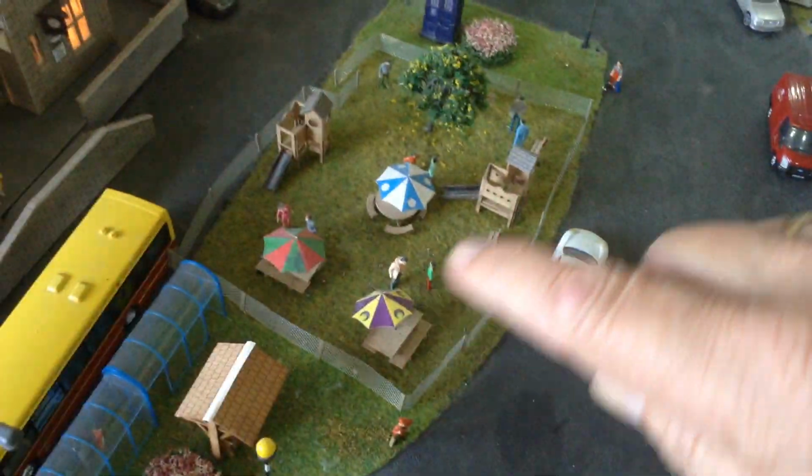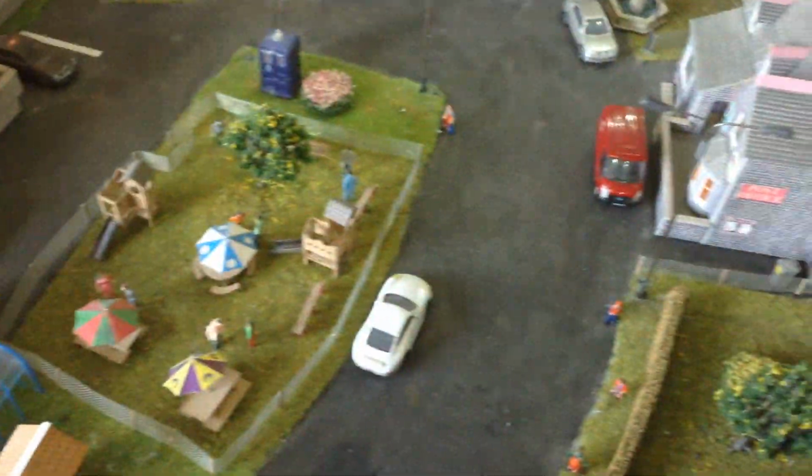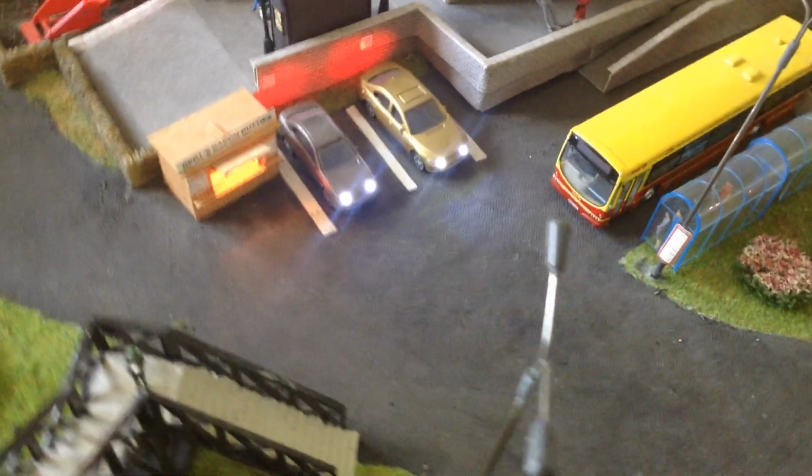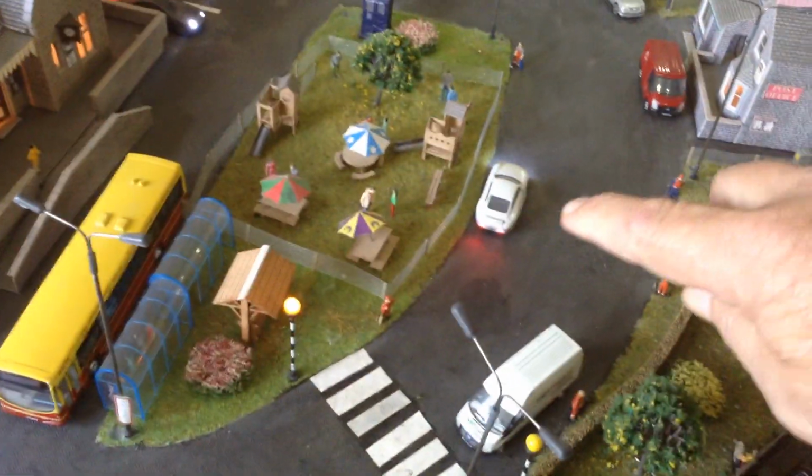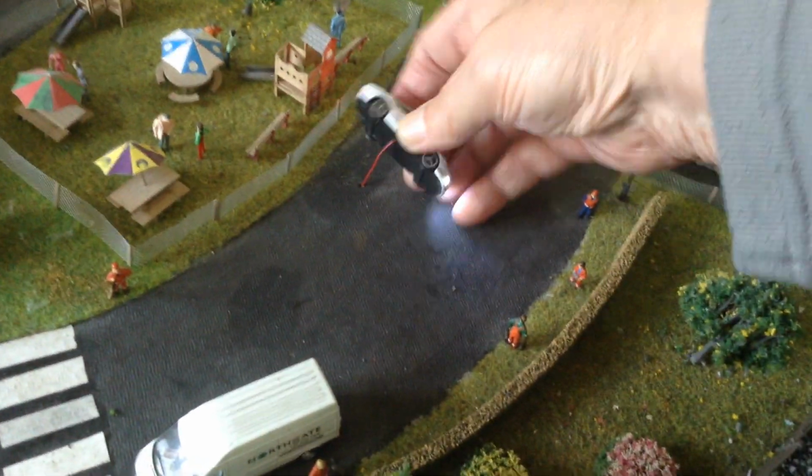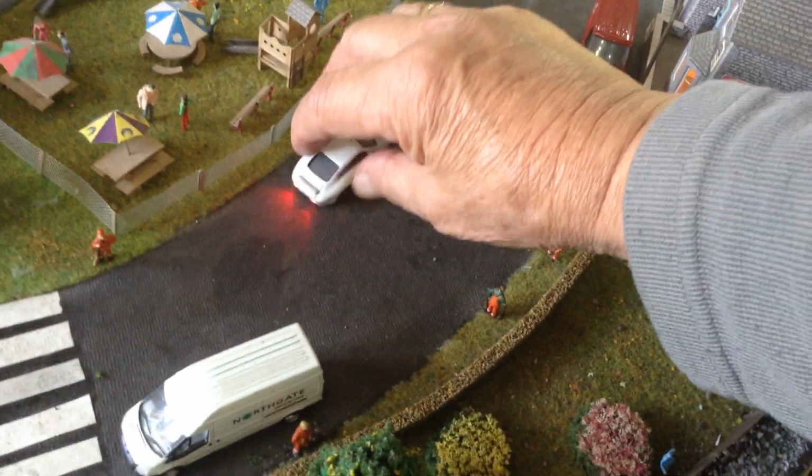So that is a little look around my layout. I say this is all Metcalfe stuff which I utilise. My cars, which I'll put on, these are metal cars, I had them from China. They were about 12 pounds, they're 12 volt. I just picked this up, 2 wires. You just put them to 12 volt and that does it.